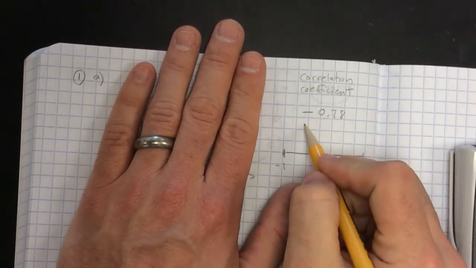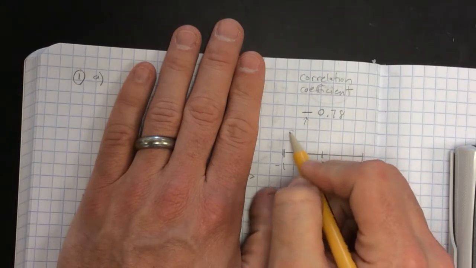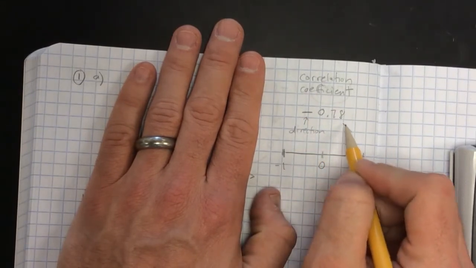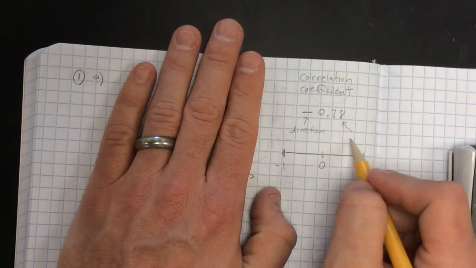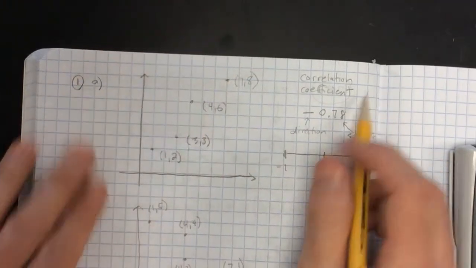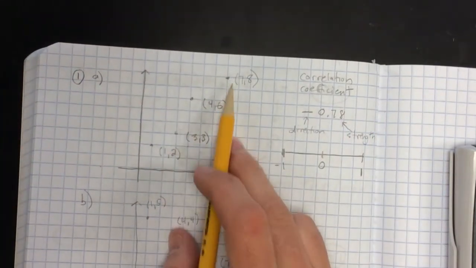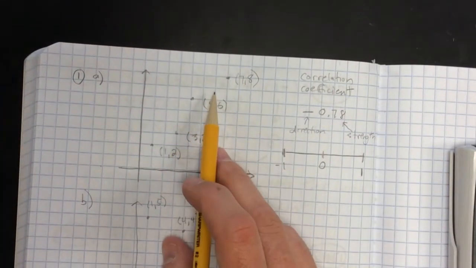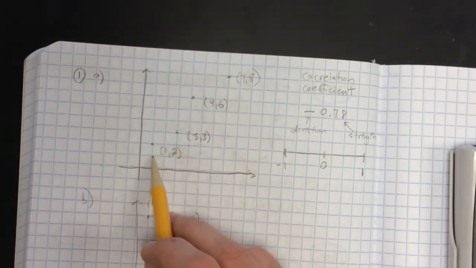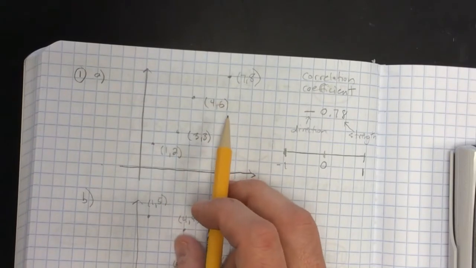So the sign of the correlation coefficient tells you the direction, okay? And then the absolute value, or the number piece, tells you the strength. Okay? So in this example, we don't know exactly what the correlation coefficient is, but we know whatever it is, it's positive, because it's generally an upward trend for the points.